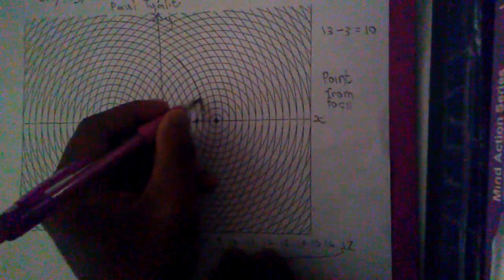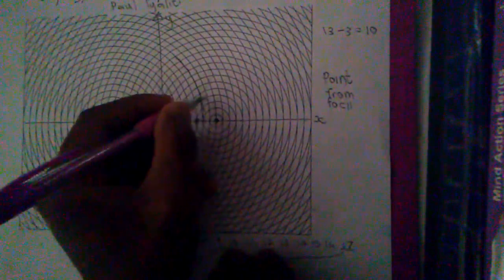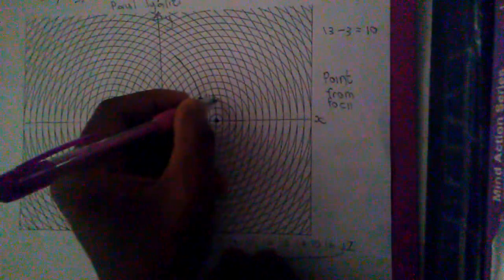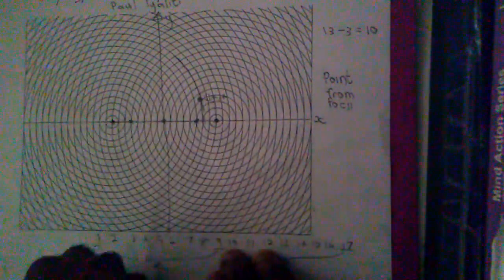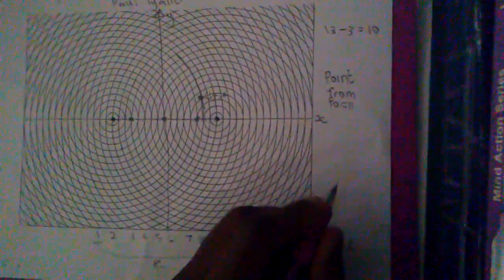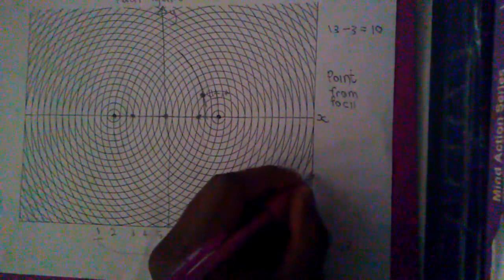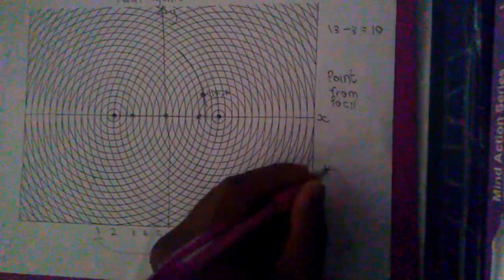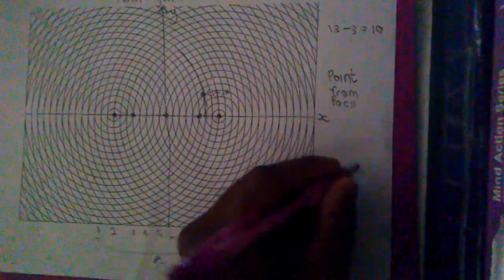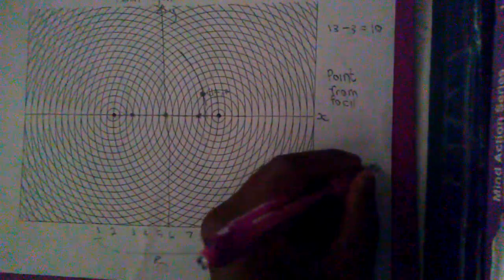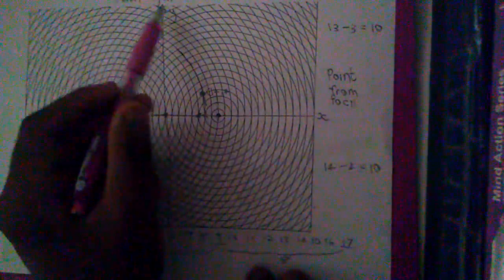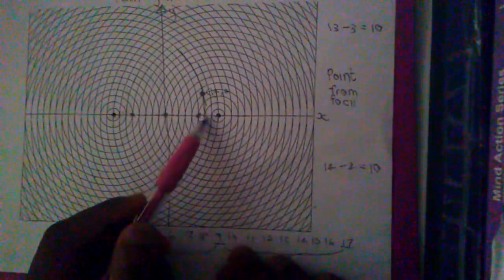So this point right here is going to be our 14, 4, because again 14 minus 4 equals 10. And so it meets this condition of PF1 minus PF2 equals 10.